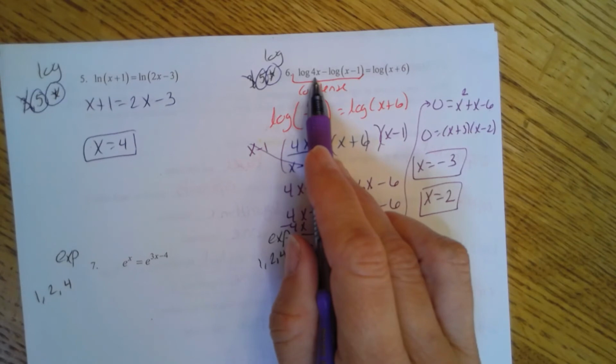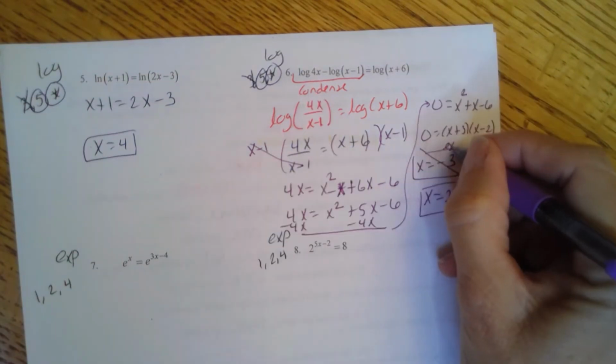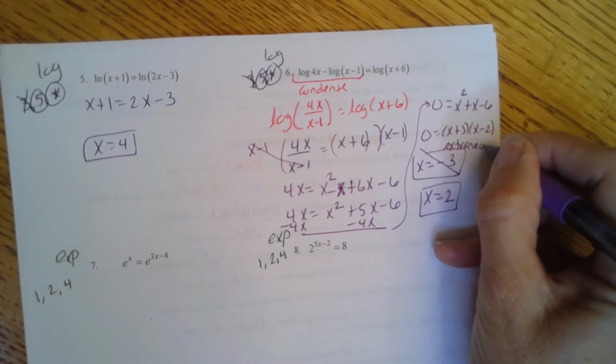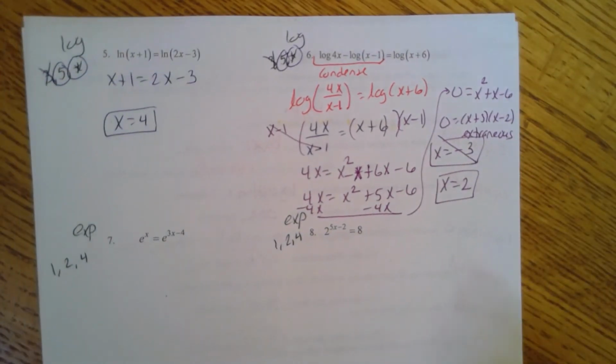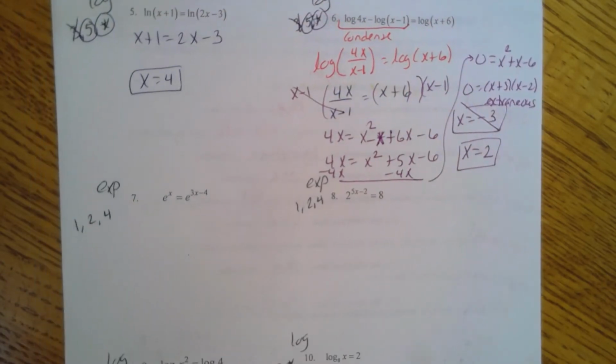But look at this: we have log of 4 times negative 3, that gives you negative 12. So this is considered extraneous. So the only answer we keep is x equaling 2. Now, sometimes you'll keep 2, sometimes you'll keep none, sometimes you'll keep 1. So don't just think you always have to throw out negative answers. It all just depends. All right, so now let's look at number 7.